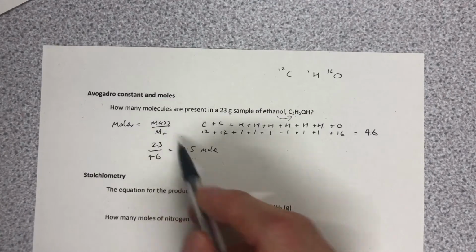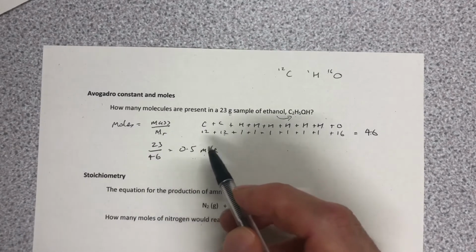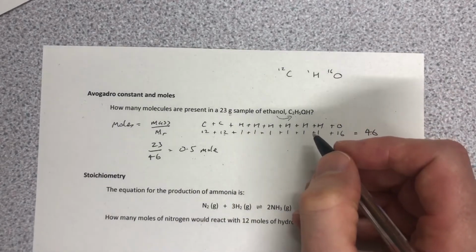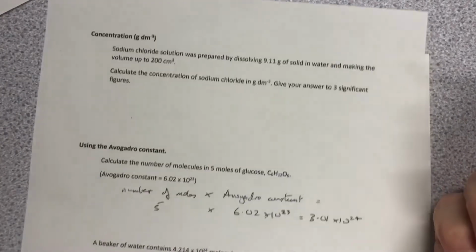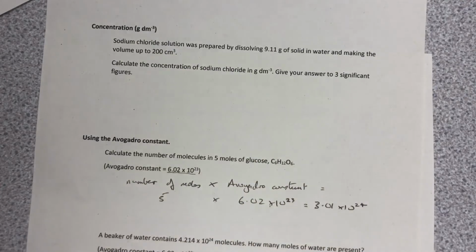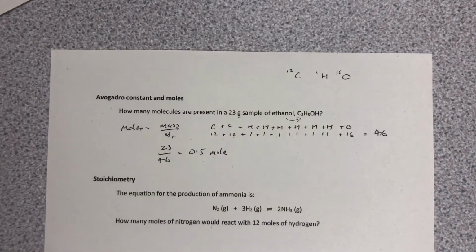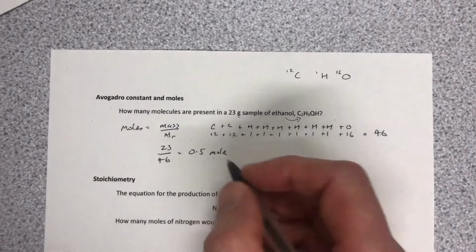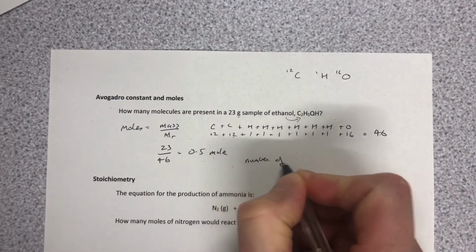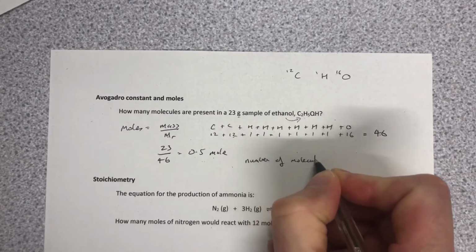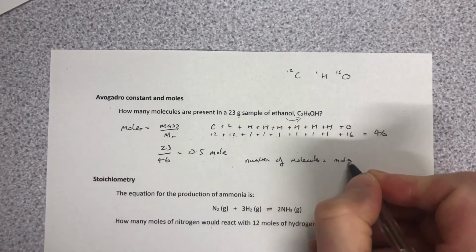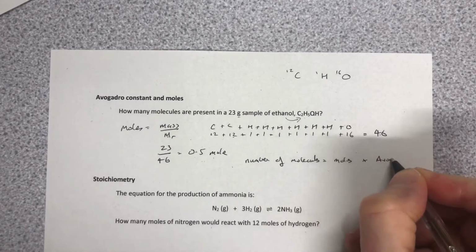How many molecules are there? We've got half a mole, and we've got the Avogadro constant, which again I really should have written in this question. If you go back to the previous page, you will see the Avogadro constant. The Avogadro constant is always given for you, it is 6.02 times 10 to the 23. So instead of a dozen, which is 12, we have the Avogadro constant. So we need the formula: number of molecules equals moles multiplied by the Avogadro constant.